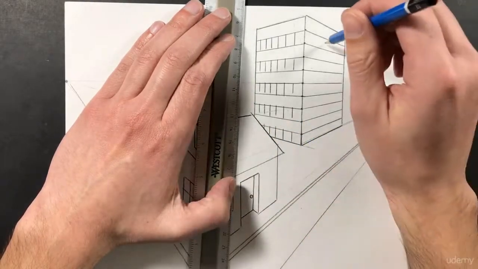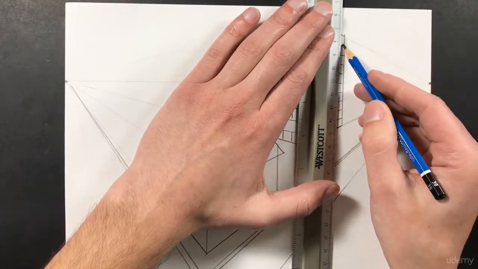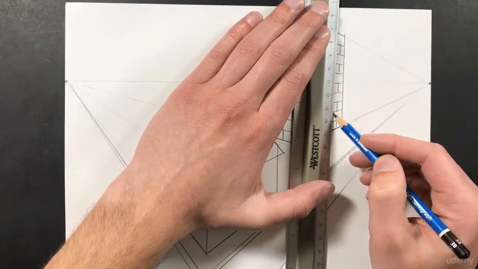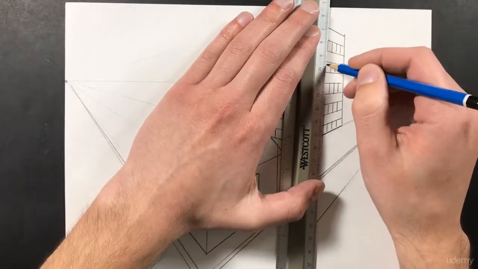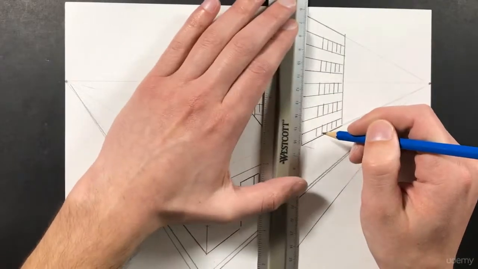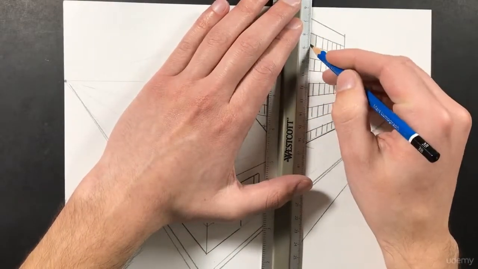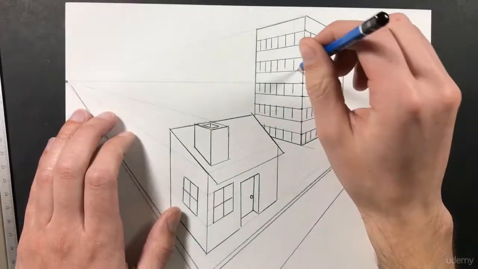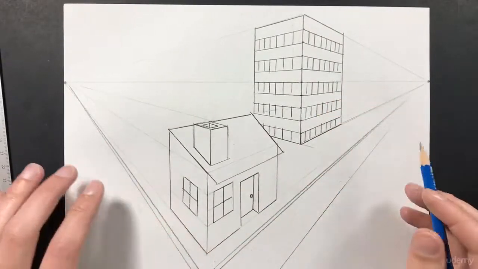And then let's go ahead and move on to this side. Now I'm going to speed this up so it goes a little bit quicker. All right, great. So now we have the windows on our building. So now we've created a house and a building and a road in 2-point perspective.